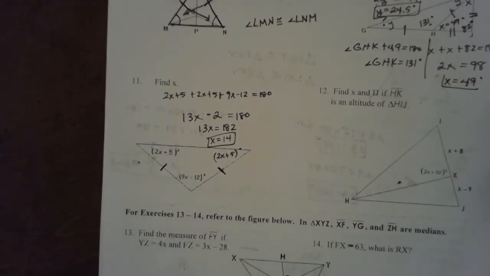Okay, so for this one, make sure that you do include that last angle, okay? Don't just use the 2 angles that are given to you. Make sure you get that last angle before you set it equal to 180.